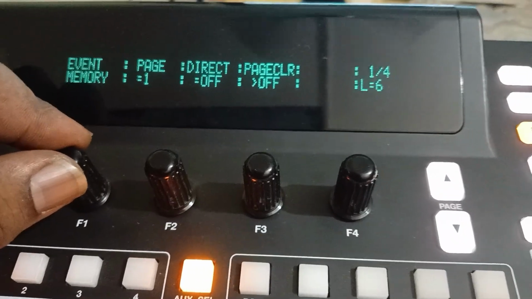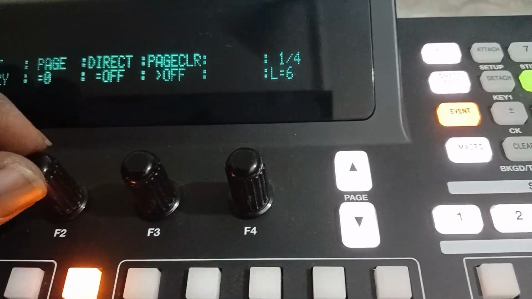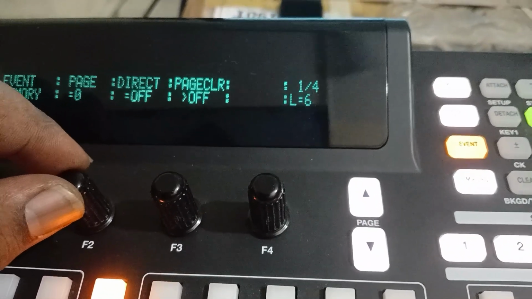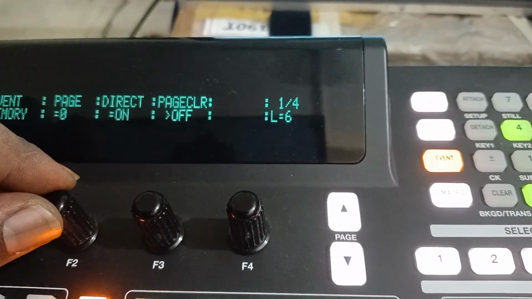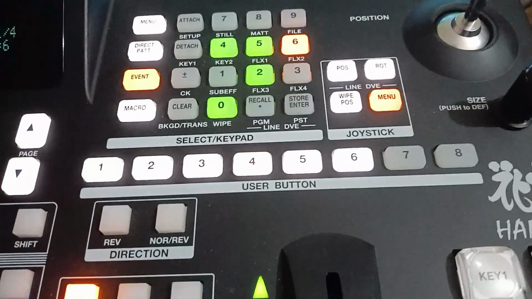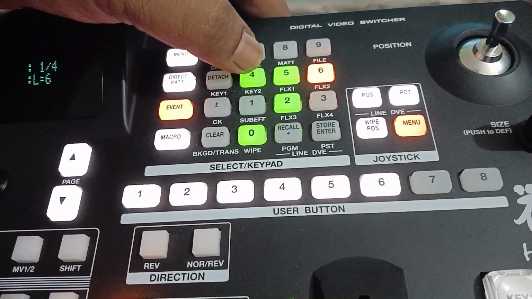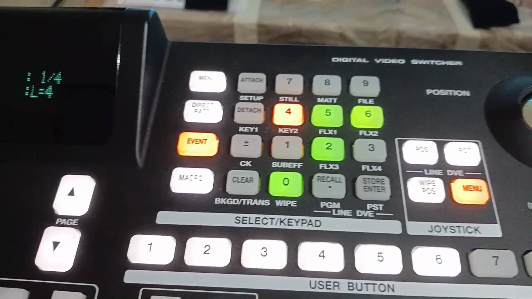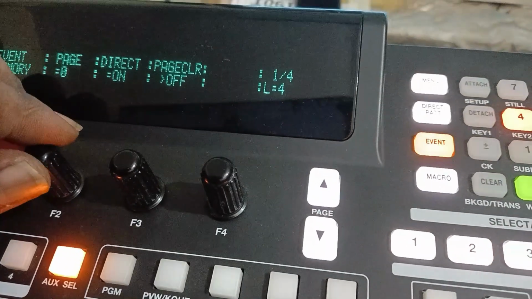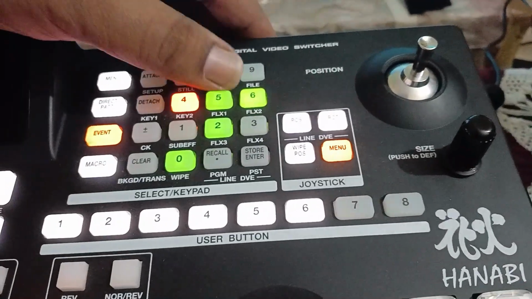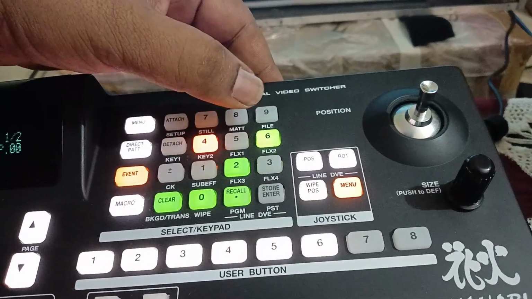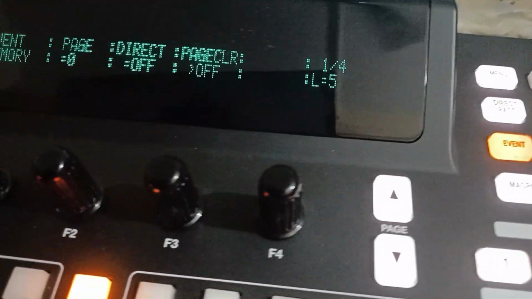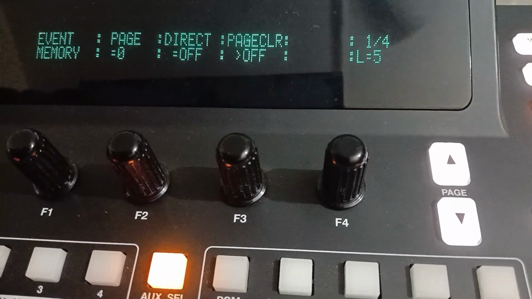So this is for the page button, and this is for direct off. Direct means it is used for recalling the saved events. If it is on, then if I want to recall a memory, suppose this one, it will directly load it. But if it is off, and I want to recall this memory, then it will not load it. You have to press recall for safety purposes. So I think you should always keep it in off mode.